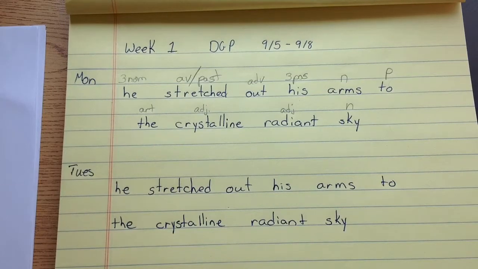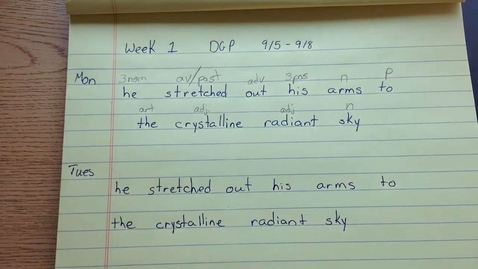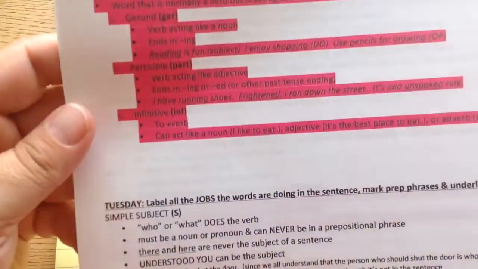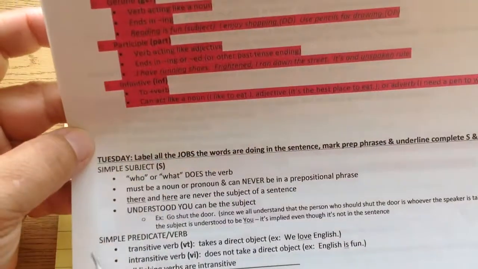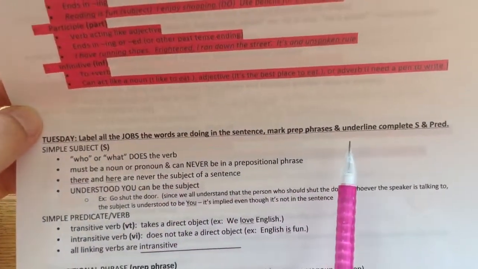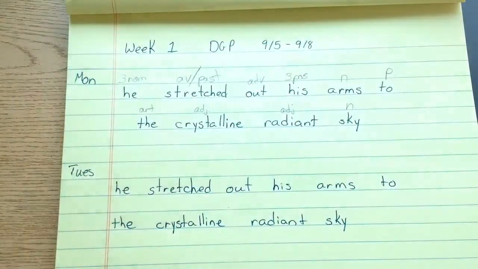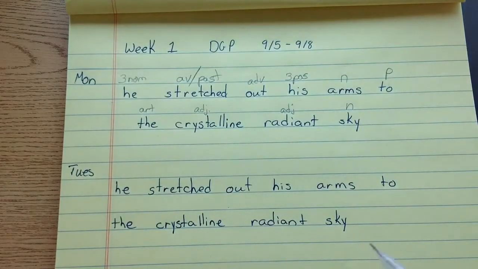Okay, so now we're going to do Tuesday of week 1, DGP, September 5th through the 8th. And I'm going to go back to my help pages, and I'm going to start at Tuesday. Today we're doing all the jobs in the sentence. And it's important to note that on Tuesday we might not label every word, and that's okay.